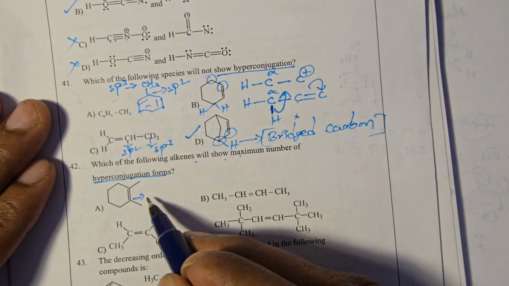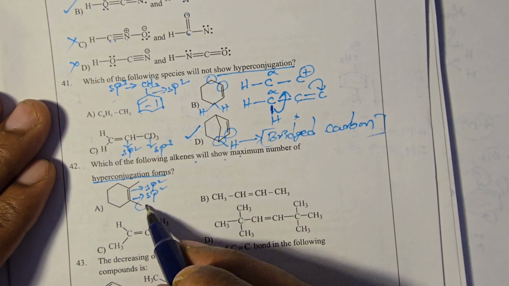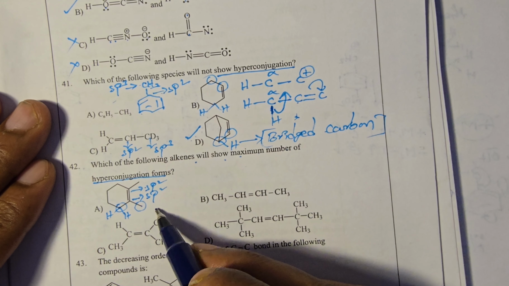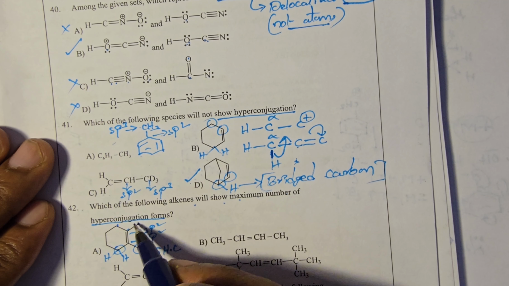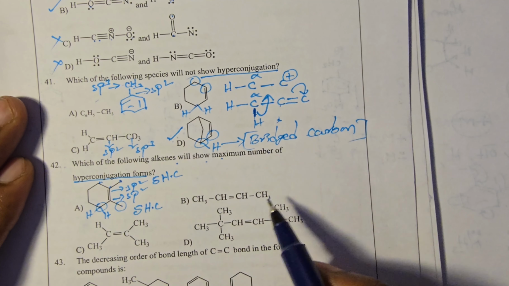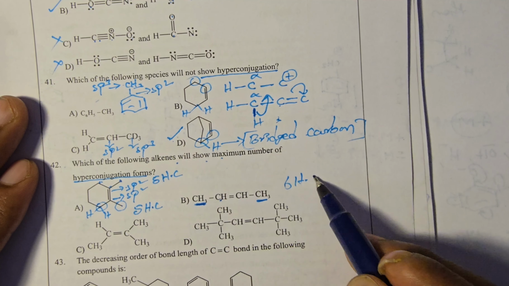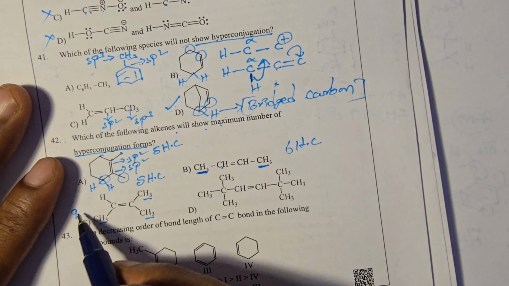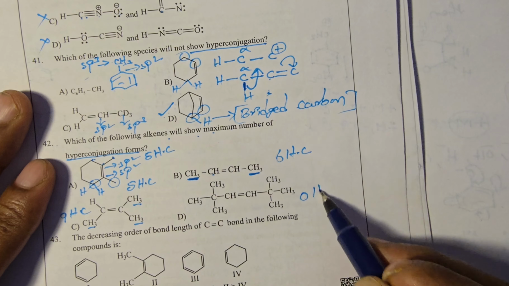Here this is sp2 carbon, this is sp2 carbon. sp2 carbon connected with sp3, here two hydrogens are available, here three hydrogens are available, five hyperconjugation structures on this side, five hyperconjugation structures, so overall 10 hyperconjugation structures in this molecule. In this molecule, three hydrogens, six hyperconjugation structures. In this molecule, 3, 9 hyperconjugation structures. In this molecule, 0 hyperconjugation structures.